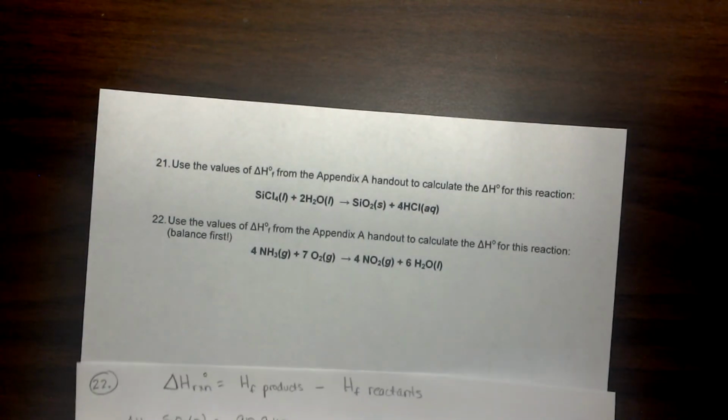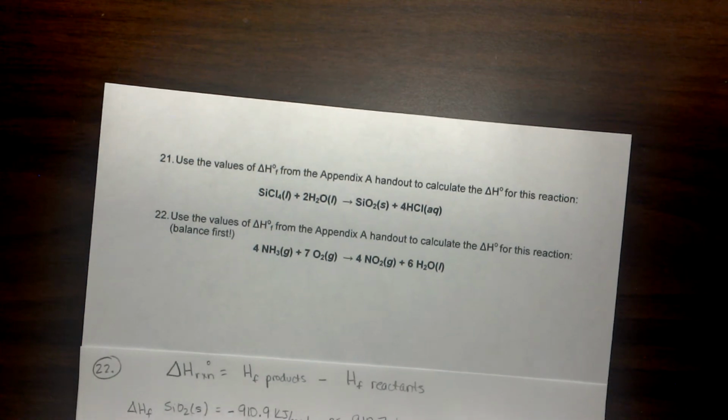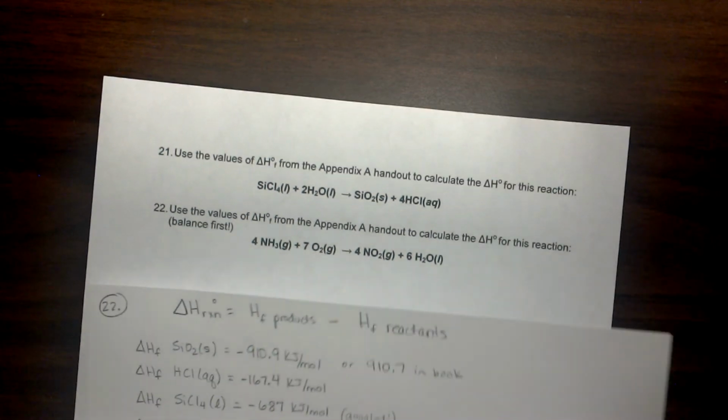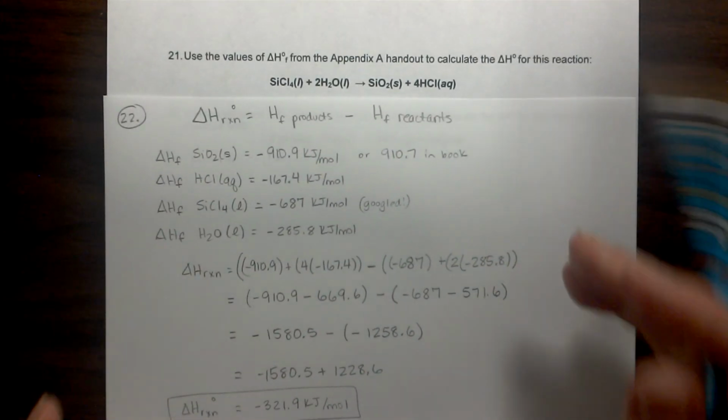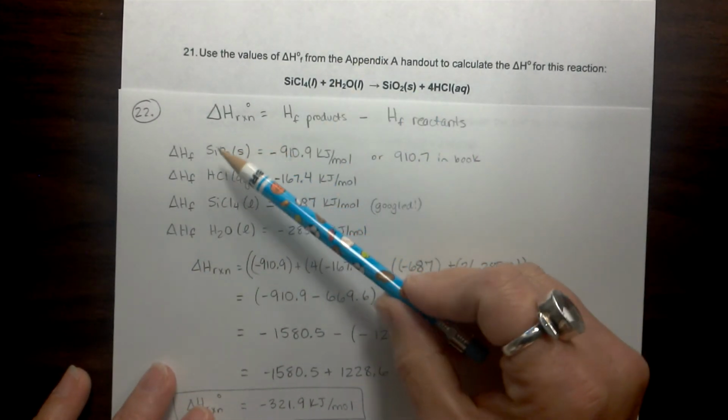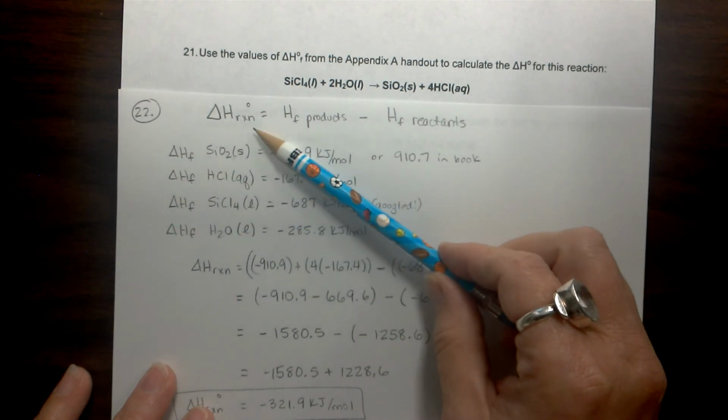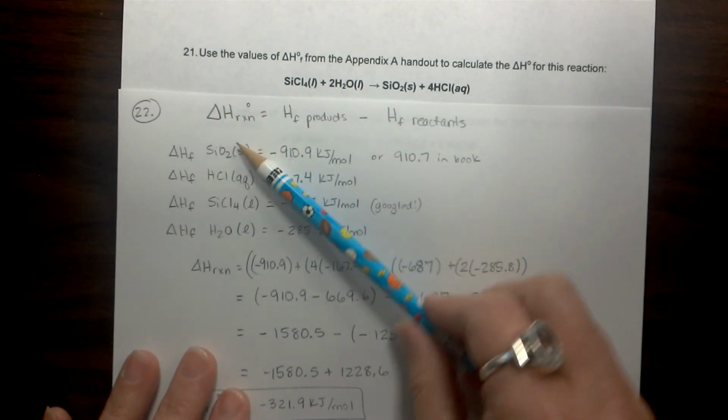I thought I had another one, but maybe not. Okay. All right. Oh, I guess it's 21. It's mislabeled. Okay.